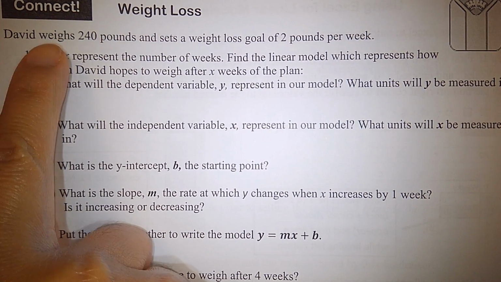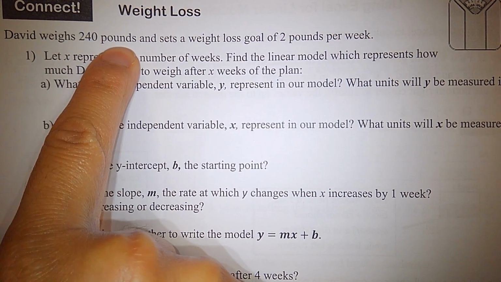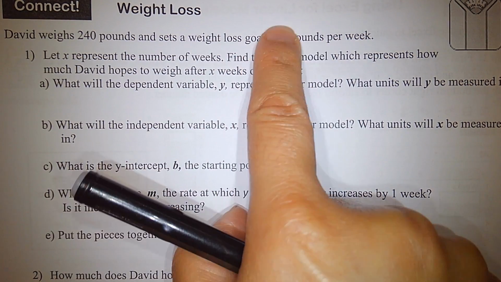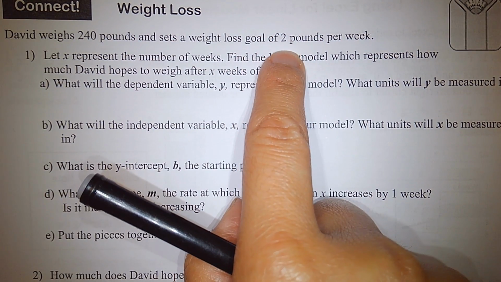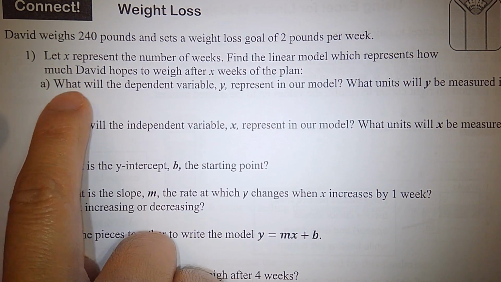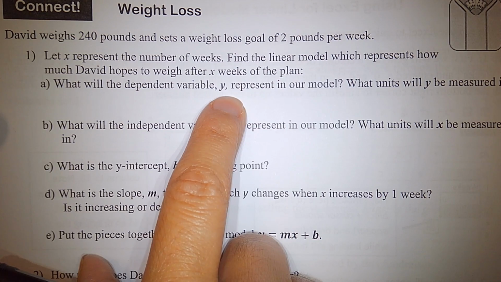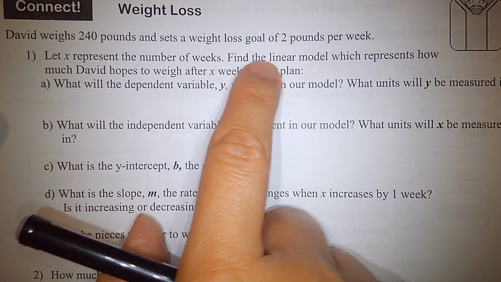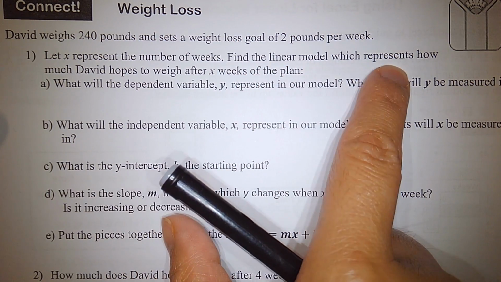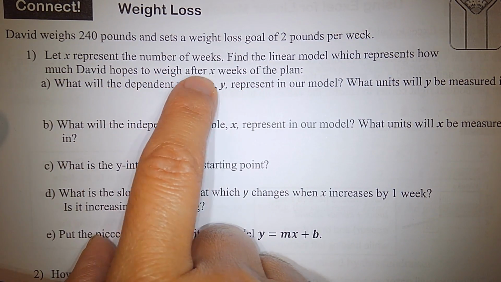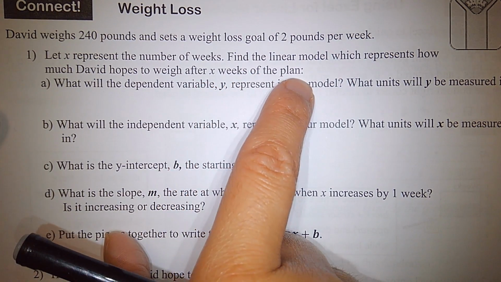So Dave weighs 240 pounds and he wants to lose some weight. He has a plan. What plan? Every week lose 2 pounds. That's his plan. Now let's answer these questions. What will the dependent variable Y represent in our model? It says find a linear model to represent how much Dave hopes to weigh after X weeks of the plan.